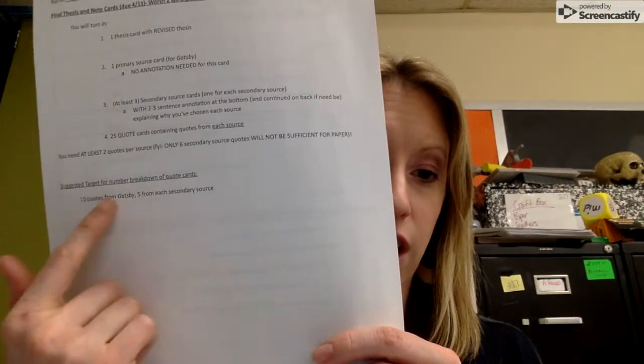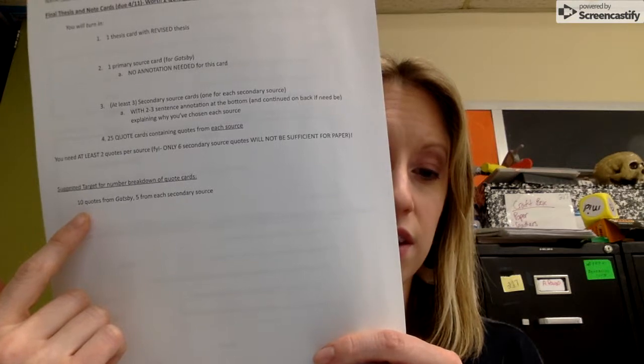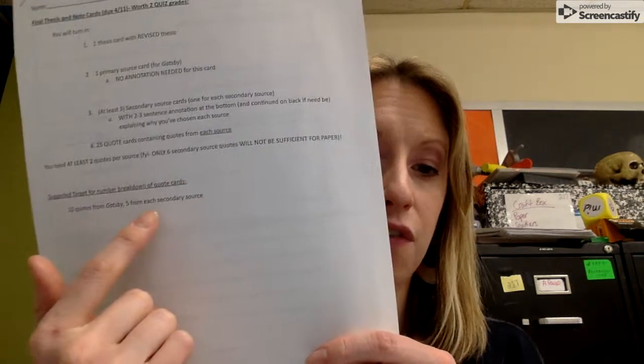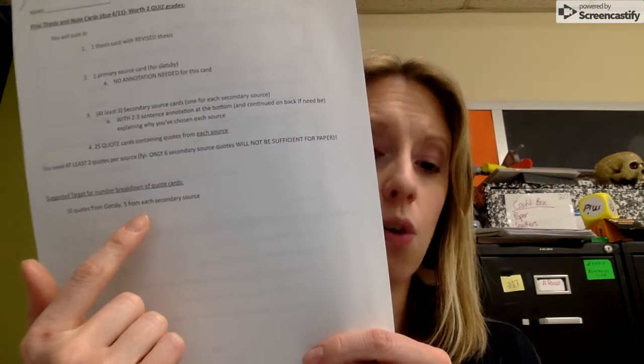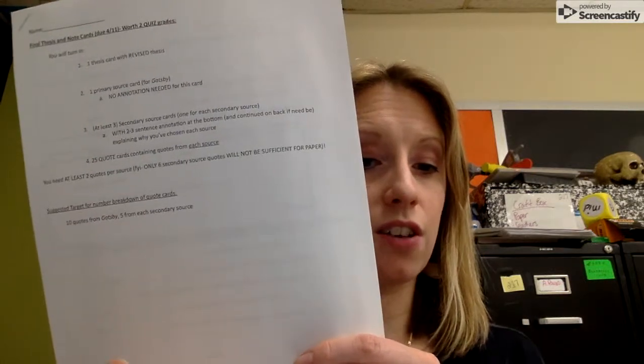So like I mentioned to you, you need to make sure that you have at least two quotes from every secondary source, but 6 quotes total from your secondary sources are not going to be enough. So in the target breakdown on the paper, I mentioned you should have 10 quotes from your primary source. In this case, it's talking about Gatsby, and 5 from each secondary source. That's the goal. If you have 6 from one secondary source, 4 from another secondary source, and 5 from the last one, that's fine. Just don't count a source as valid or credible.